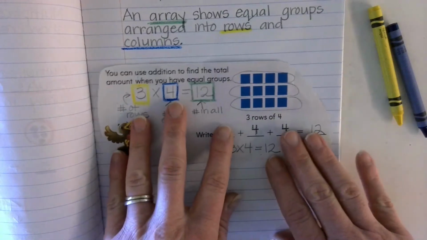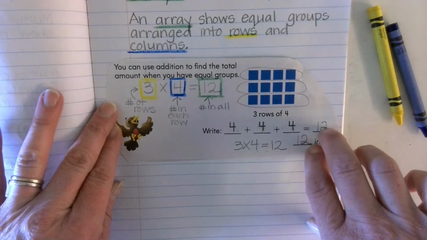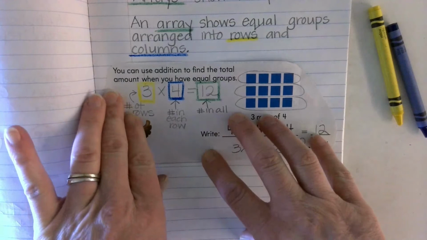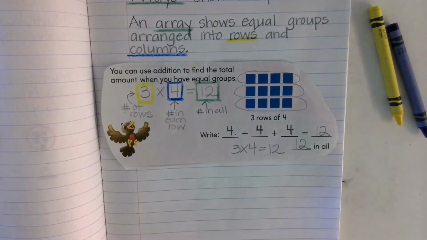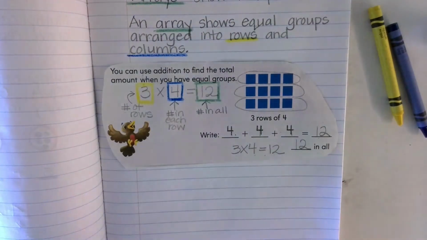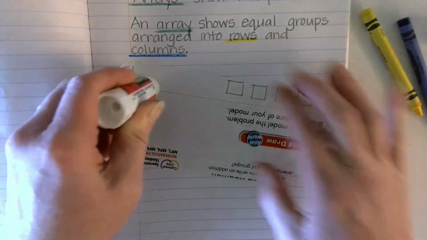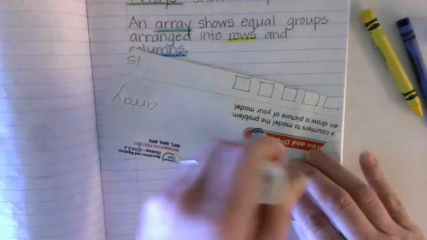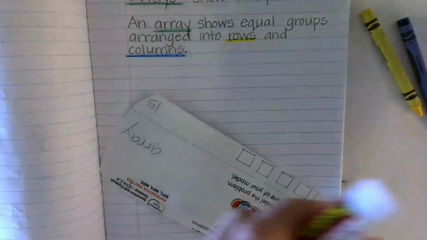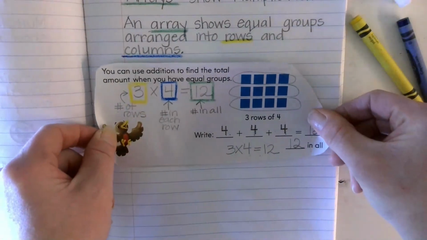And mine will fit all the way in my math journal without hanging out. And I'm going to put it close to the word columns, not covering the word columns, but close to it. So I'm going to put some glue on the back. And glue that in.